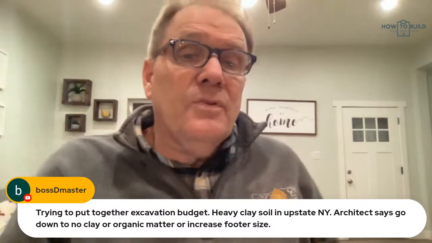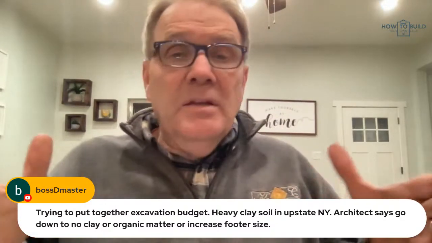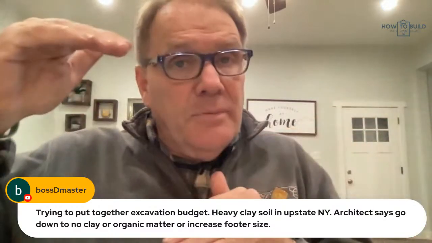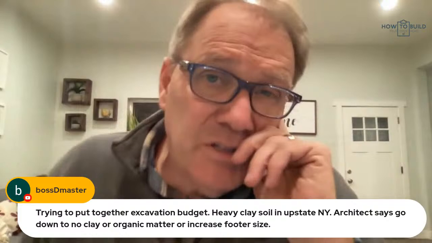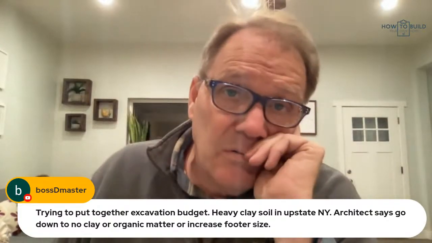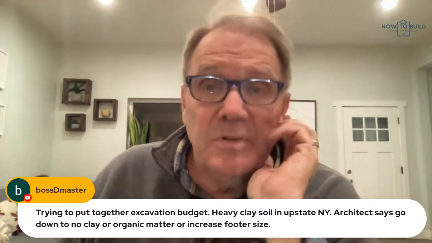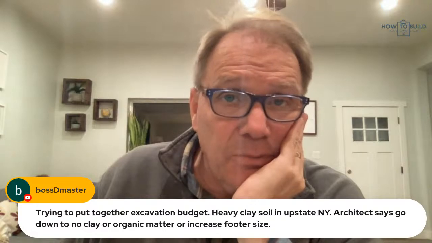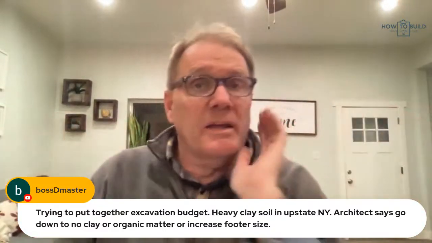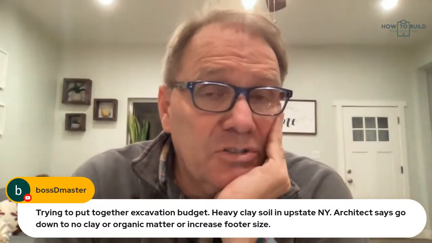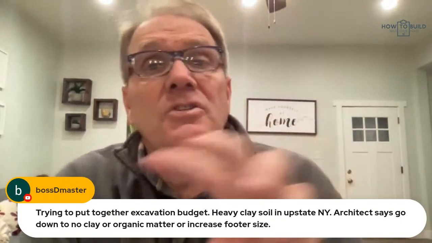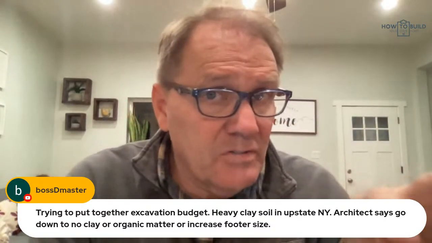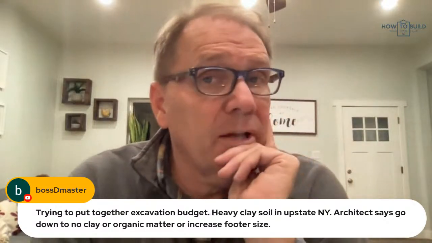But the footer size may not mean anything if you don't have the depth of the footing. I've seen people do really broad footings and they're only 6 inches deep. So you may want to look to see if it should be 8 or 12 or 14 inches deep and then maybe 24 inches wide. I don't know. But your geotech report is given to your engineer, and then your engineer will tell you how big your footings need to be. So you need to follow your structural plans.